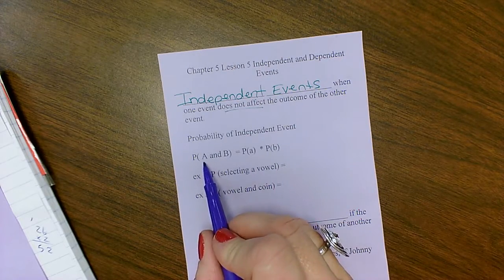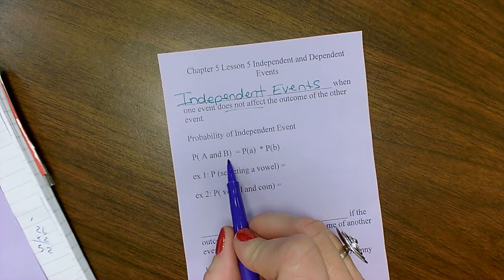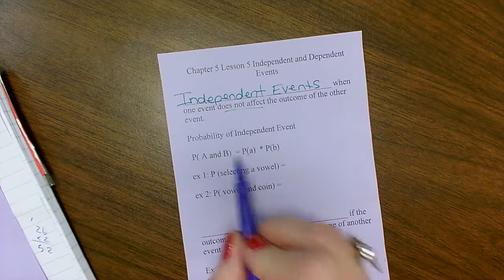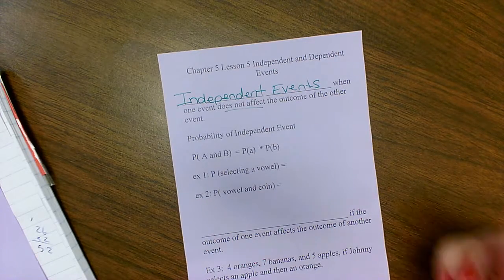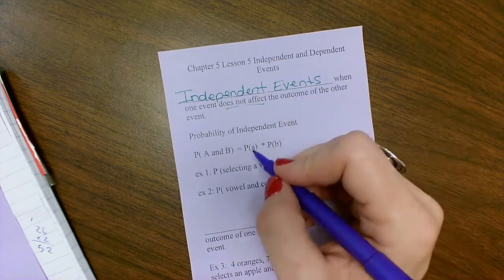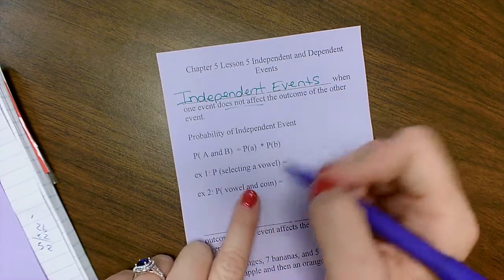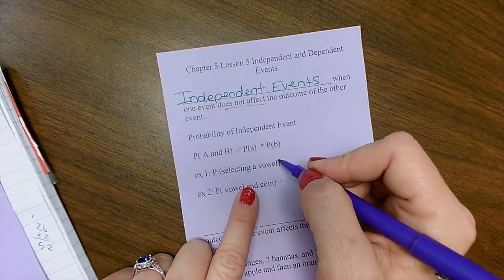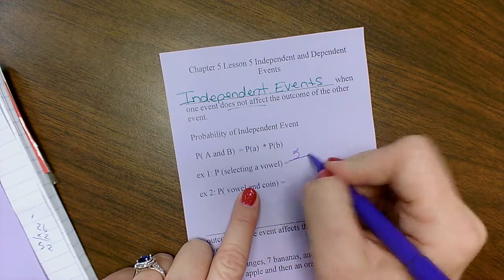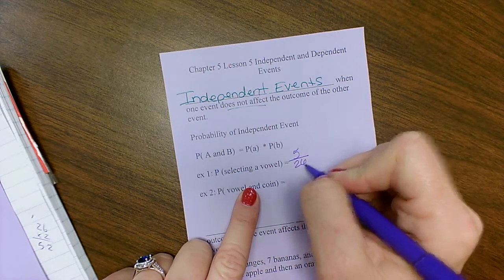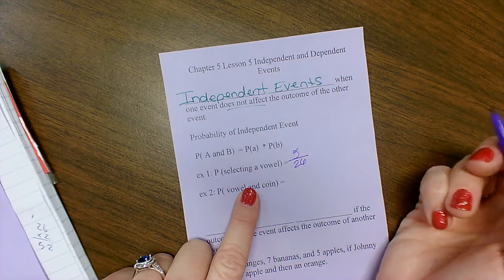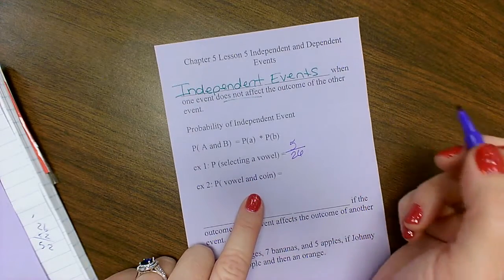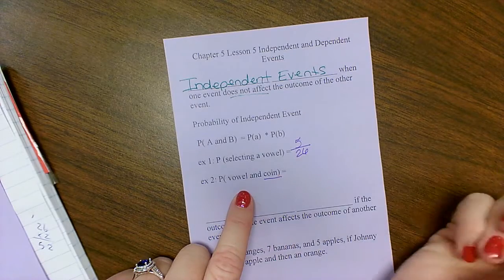Probability of an A or a B, I'm guessing out of the alphabet. Okay, so you would have probability of selecting a vowel. Well, there's 5 vowels out of 26 letters. Okay, now we have a vowel and a coin.